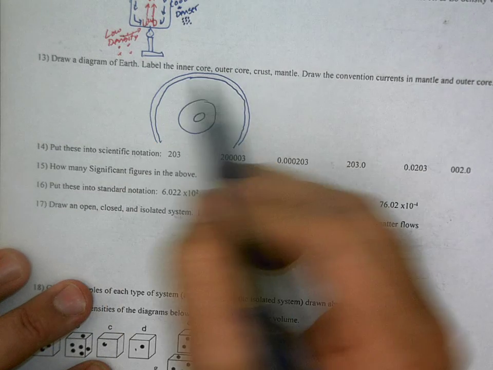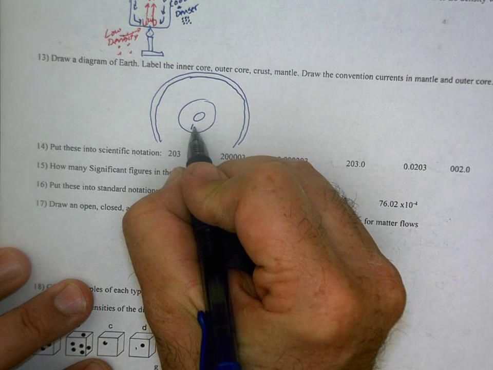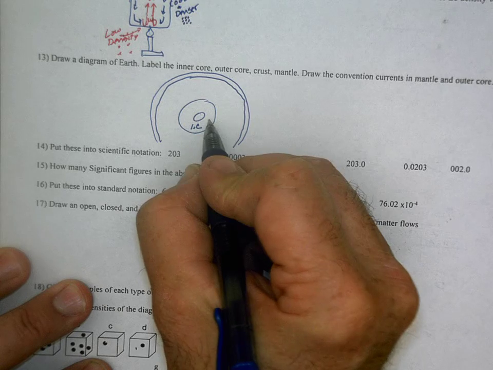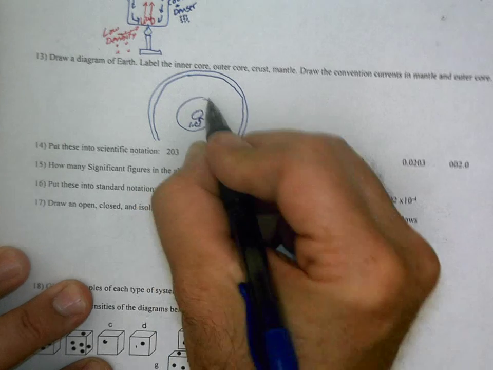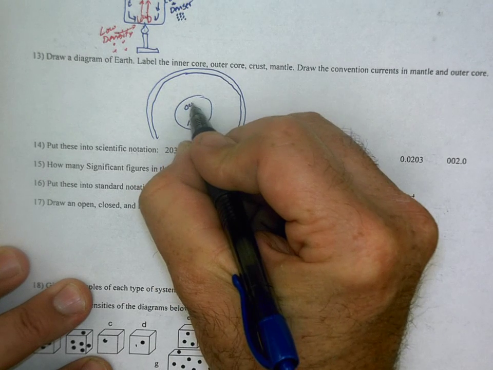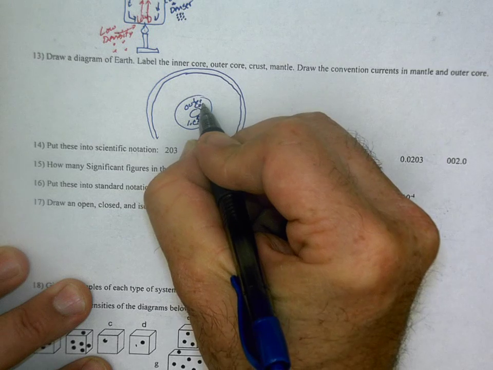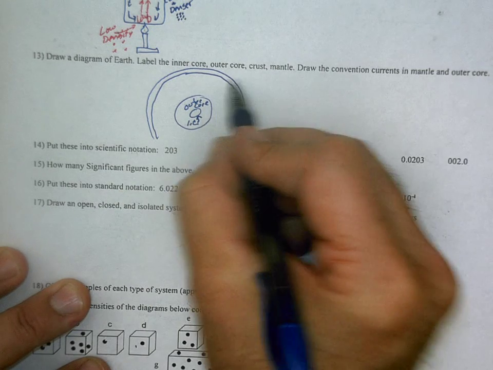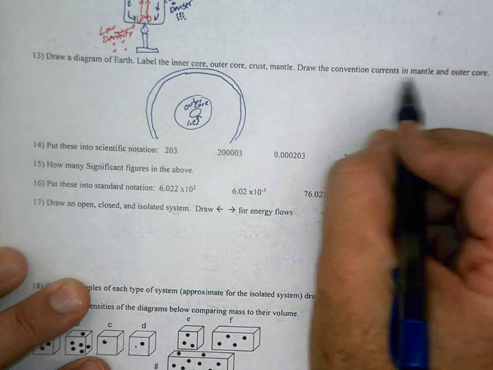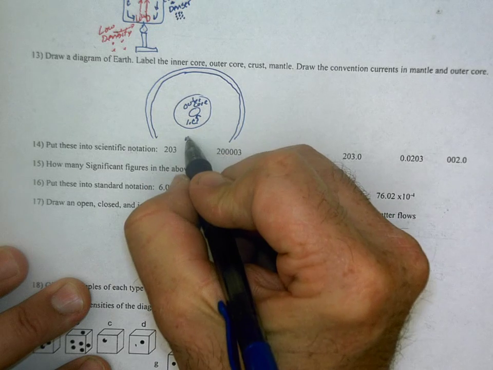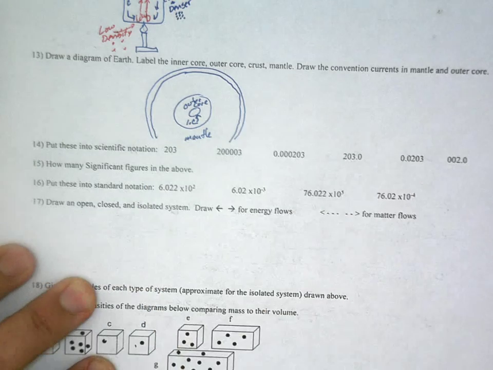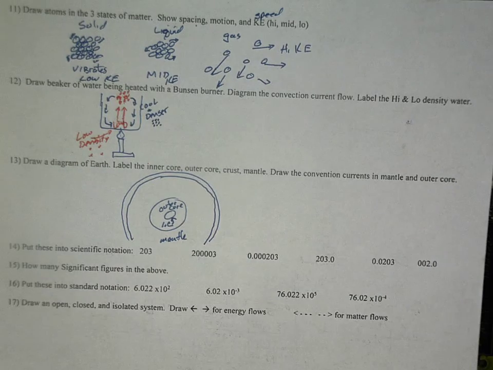Label the inner core. Okay, this is IC, inner core. Wait, I'm sorry. Inner core right there. This is the outer core. And the outer core, let's see, draw the convection currents in the mantle, and this is mantle. Please tell me I'm still in focus there. We are. Let me zoom in some more.